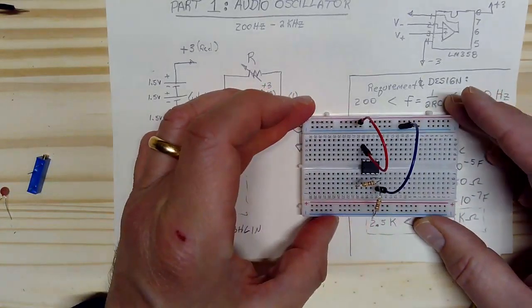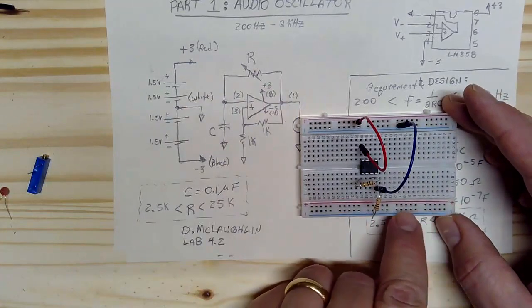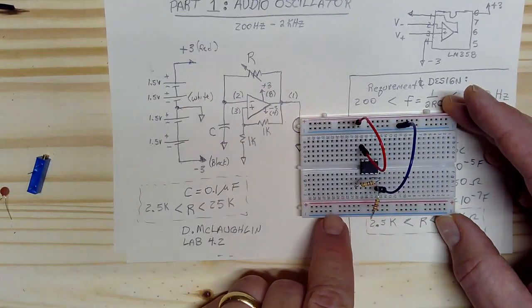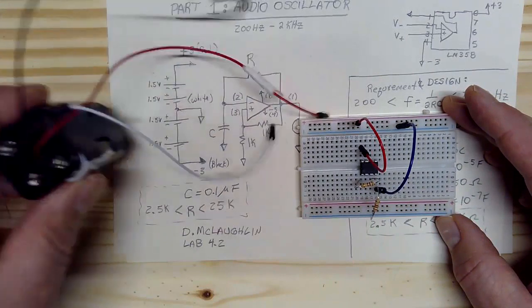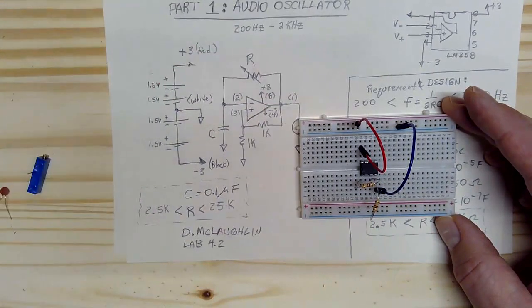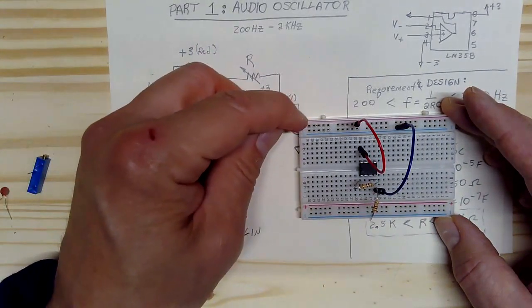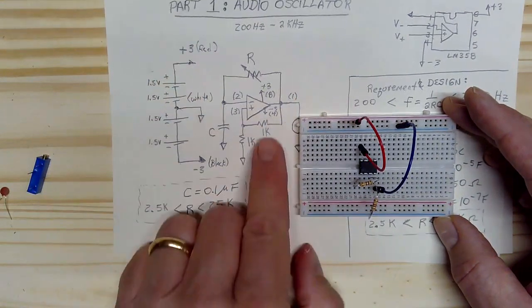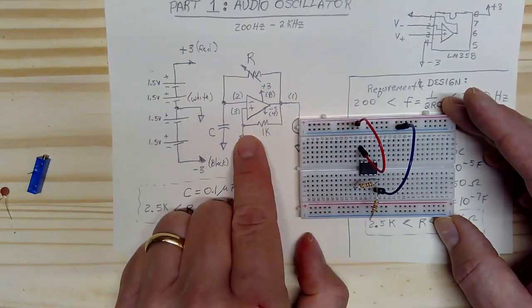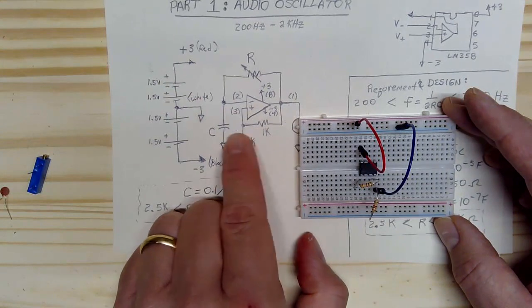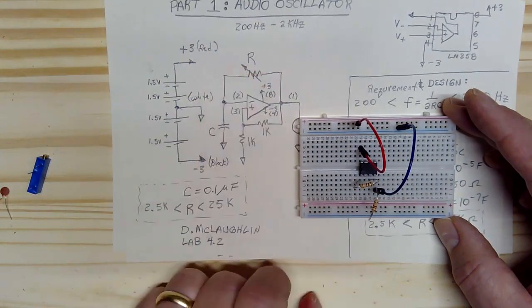Okay, and it's worth reiterating, this rail down here is going to be our ground rail. That's the white wire from the battery. Up top we have our 3 and our -3 volt rails. So we've just built this part. Now I need to connect the capacitor and the variable resistor.